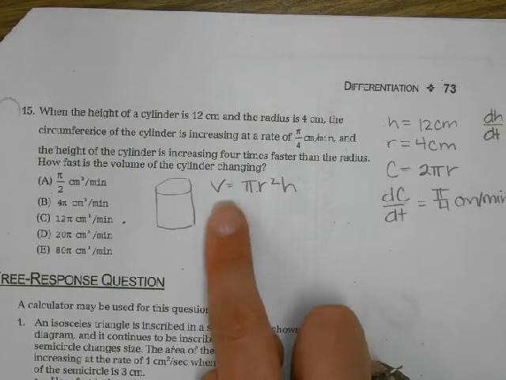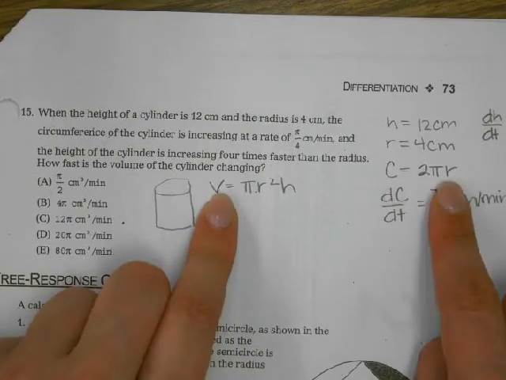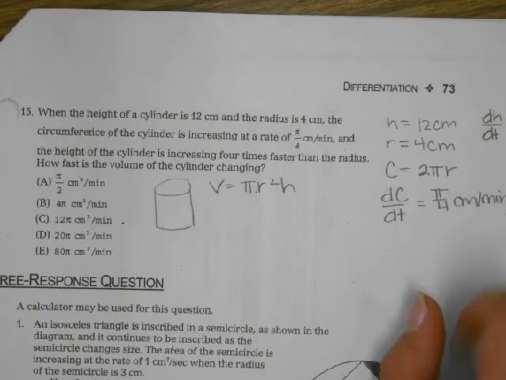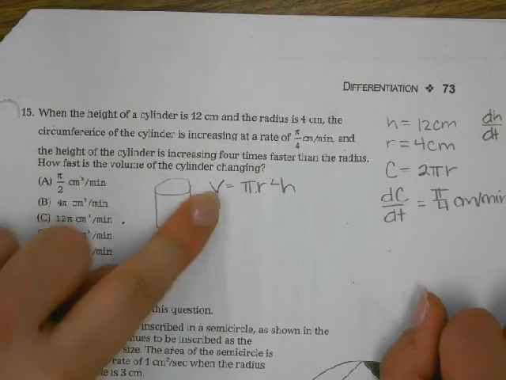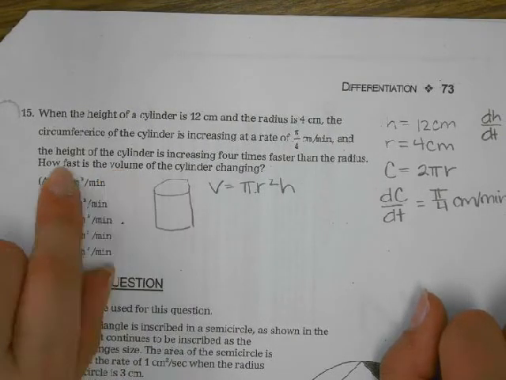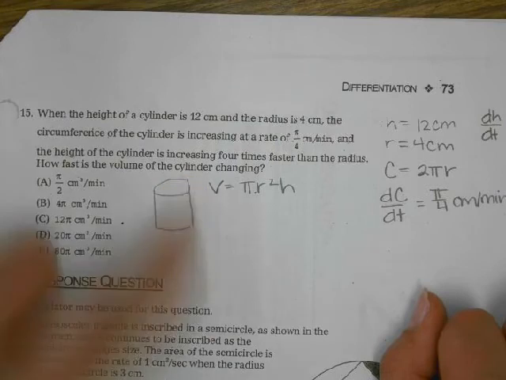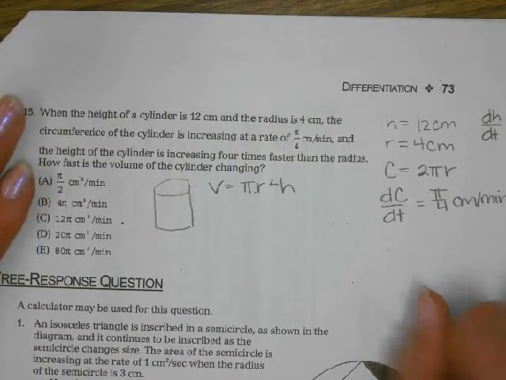So here's the two formulas that we're working with here. So what I realized was, if I go through this and I say how fast is the volume of the cylinder changing, then that means that dV dt is what I'm trying to find.